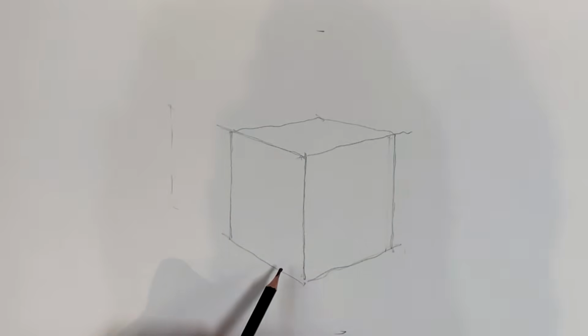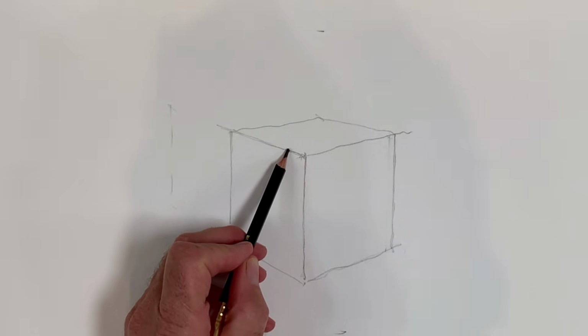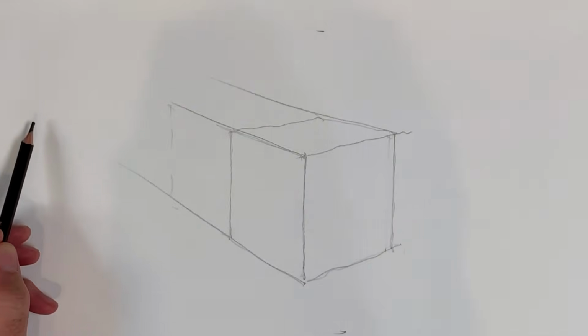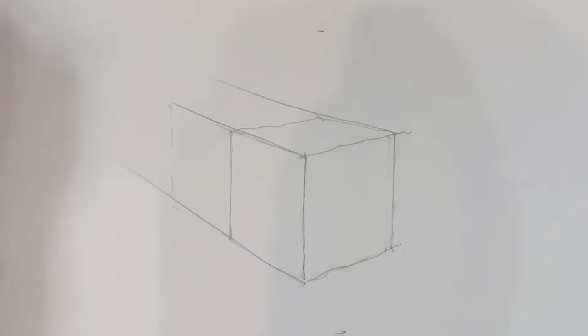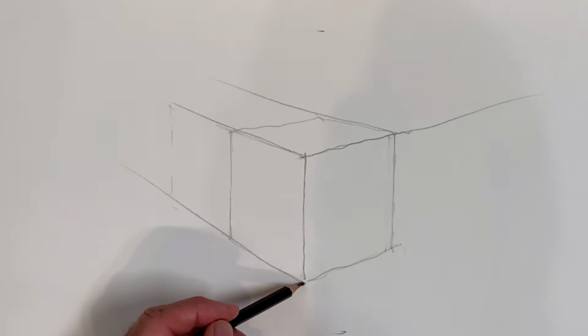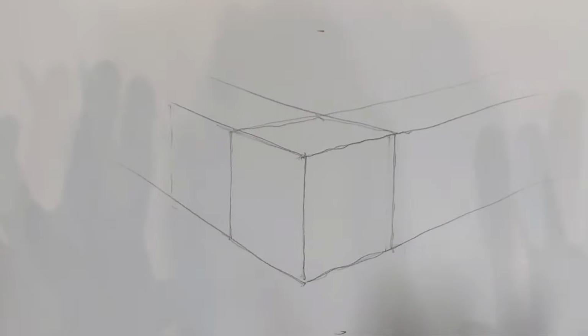And the most important part to be thinking about that in two-point perspective is that these 3 lines are always working in concert back to one vanishing point. And these 3 lines always working together as one back to a vanishing point.